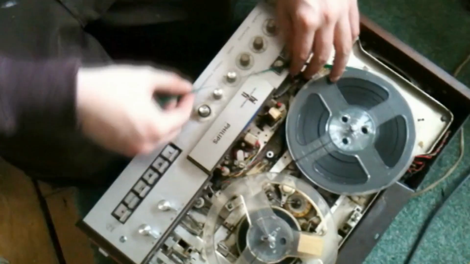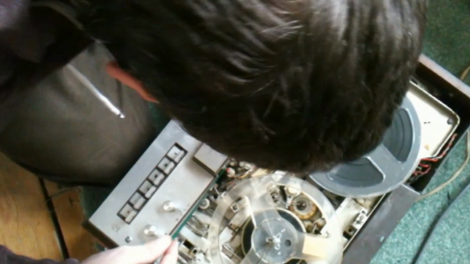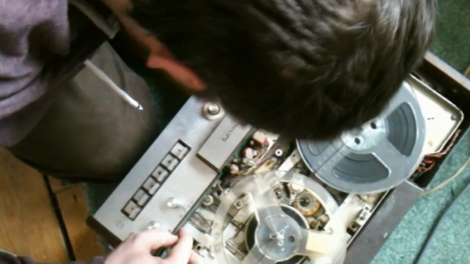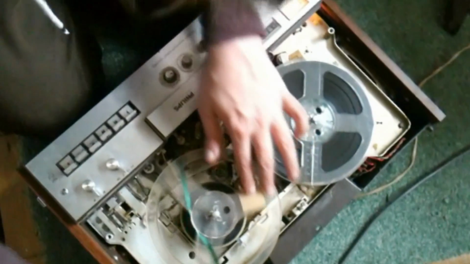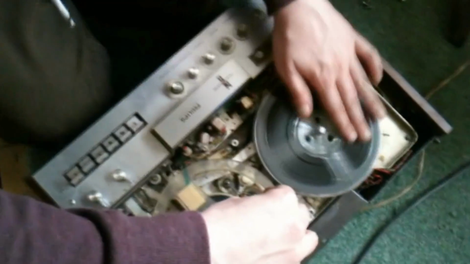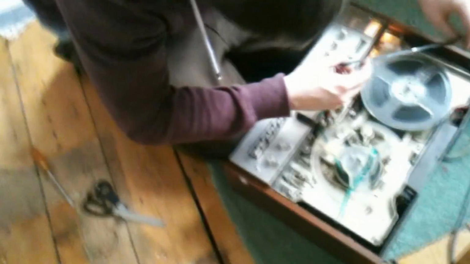Okay. And then that would normally slot in here, into these tape heads onto that roller. Into the spool reel. Like that. Oh shit. You don't want tape getting in the mechanism. Fucking fiddly, man.